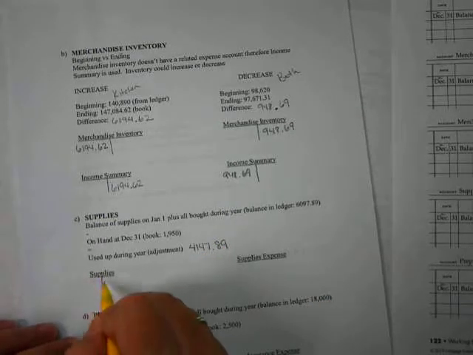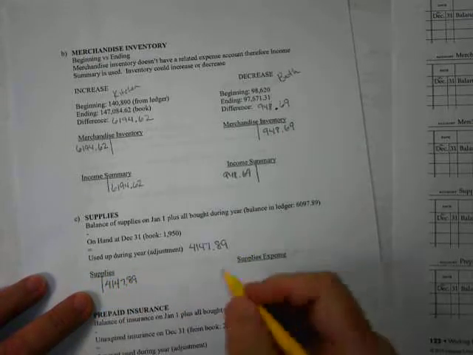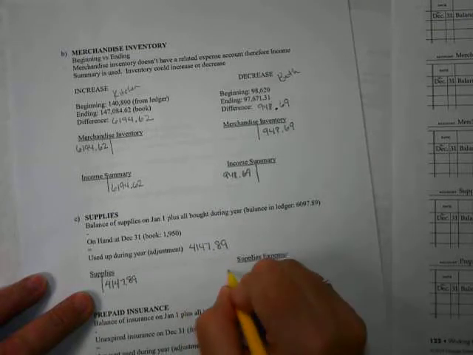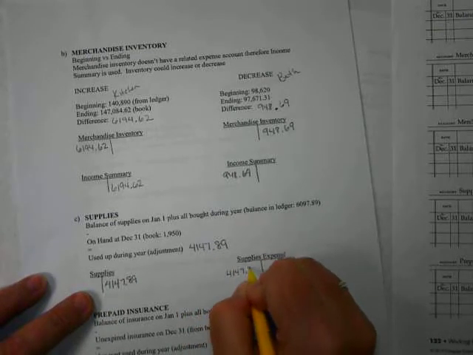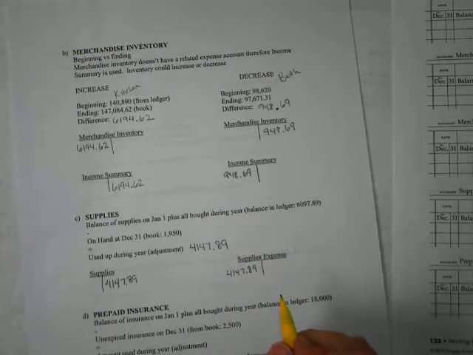So we need to decrease our supplies by that much because we don't have it. It's not an asset to us because we don't have it anymore. And we're going to use that expense account. That was the expense we spent on supplies. And then we'll record that in the general journal.